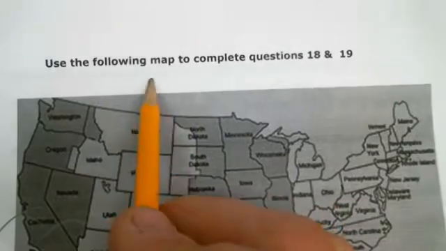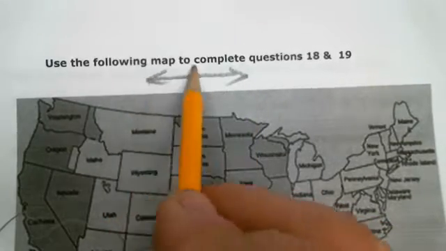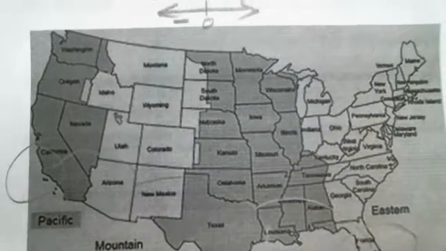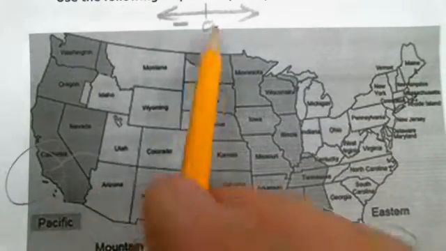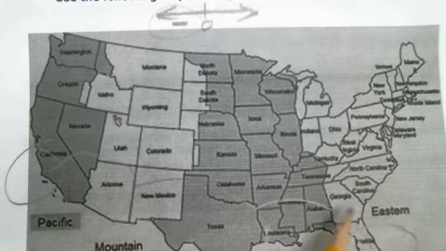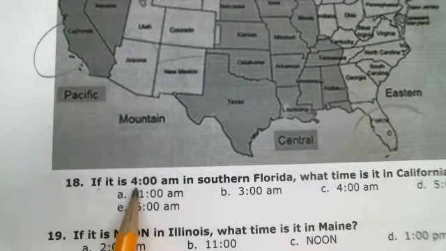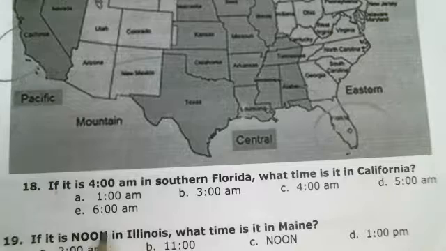And just like in a number line in math class, where you have the 0 there and the negatives to the left, since we are moving left on the map, we are going to subtract off 1 hour for each time zone. So we're going to subtract off 3, 1, 2, 3 zones. Subtracting 3 from 4 o'clock gives us the answer of 1 o'clock.